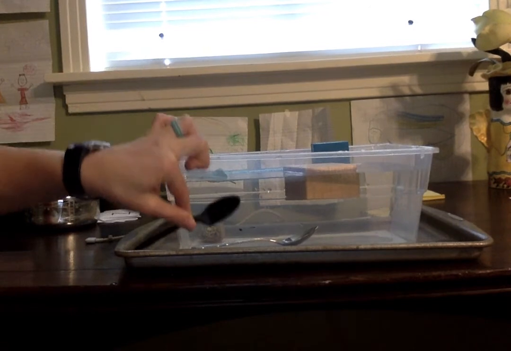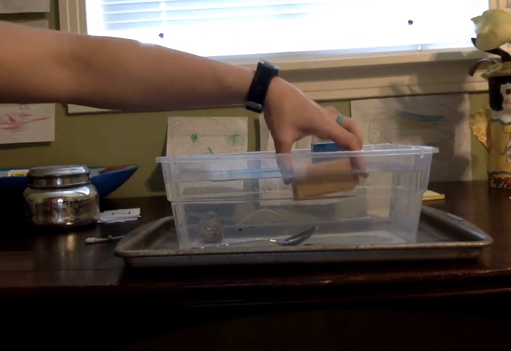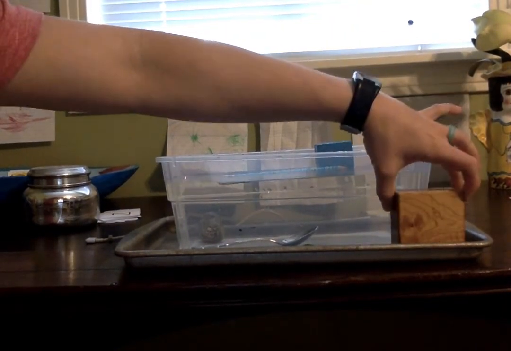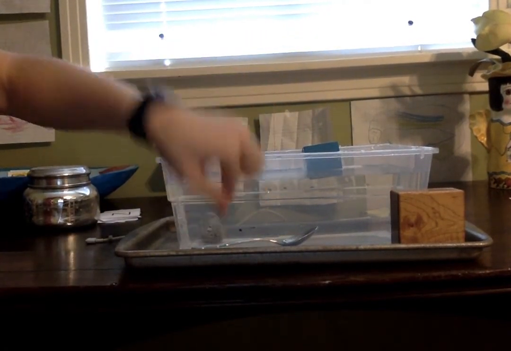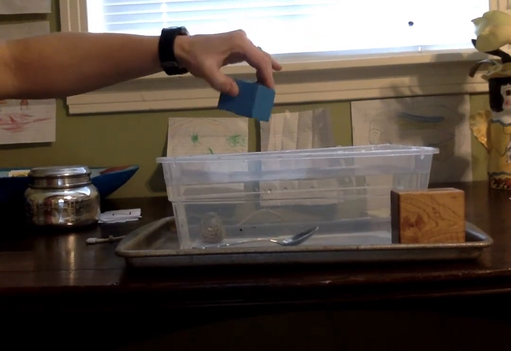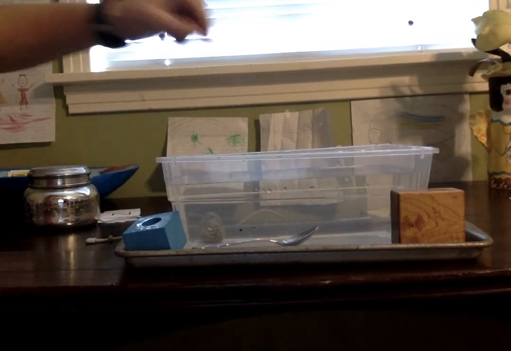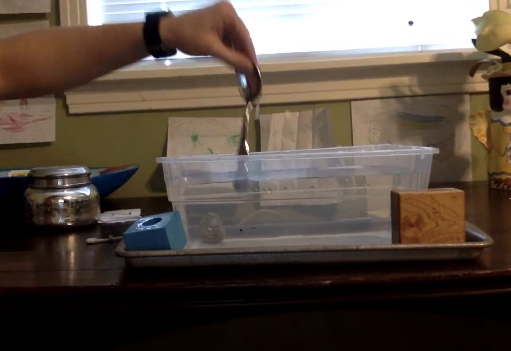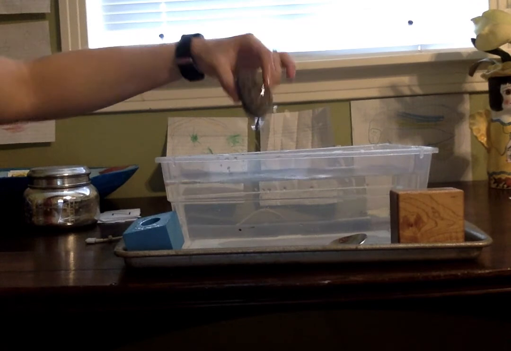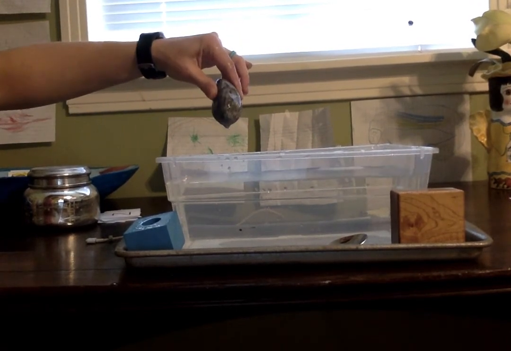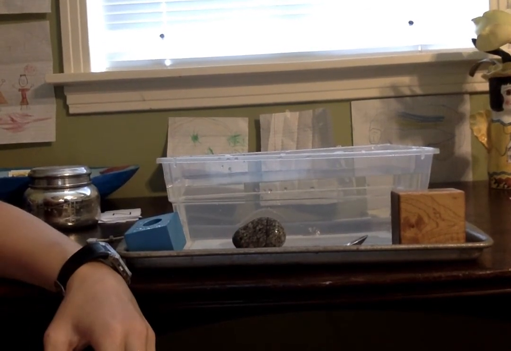All right, so let's see all of our floating objects. The plastic spoon was a floating object. The leaf was a floating object. The wooden block was a floating object. The pencil was a floating object. It's made out of wood. The foam block was a floating object. Now let's see what our sinking objects were. Only two of them. The metal spoon was a sinking object, and the rock was a sinking object. Very cool. We figured it out. We figured out what would sink and what would float.